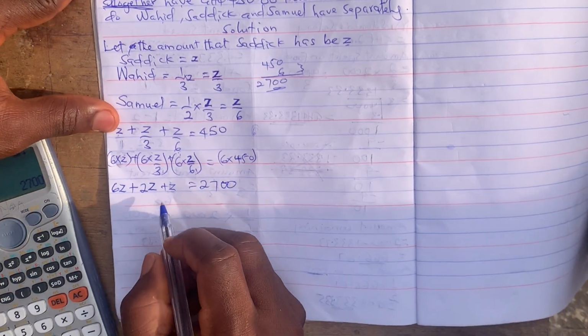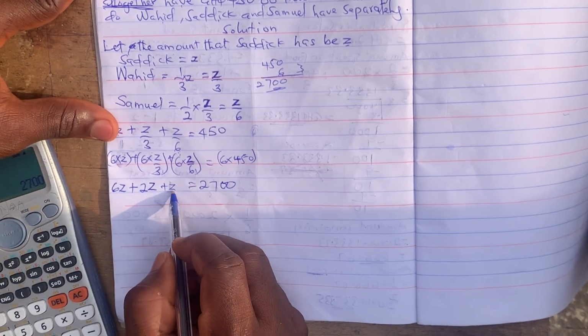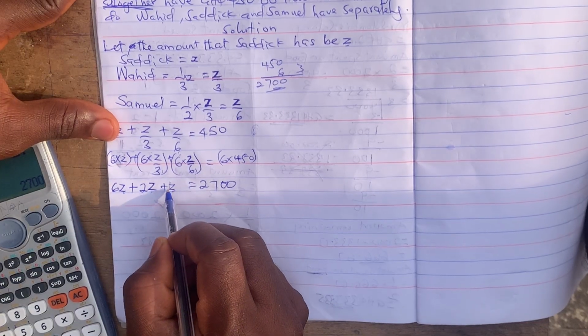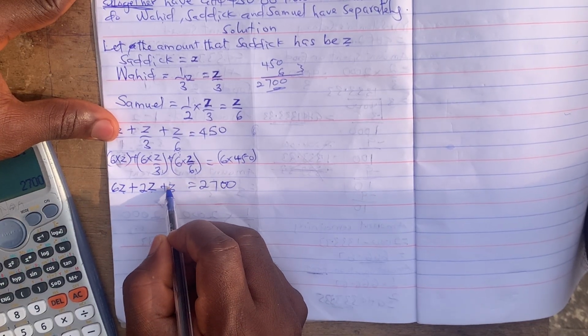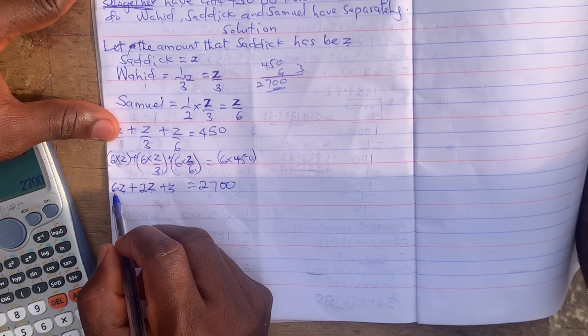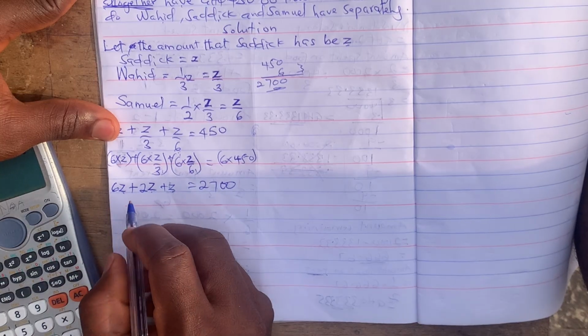2700. So let's add it. This one contains Z, so this is the coefficient of Z. The coefficient of Z is 1. The coefficient of this Z is 2. The same, 6.